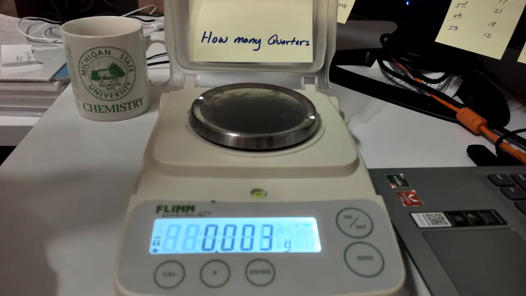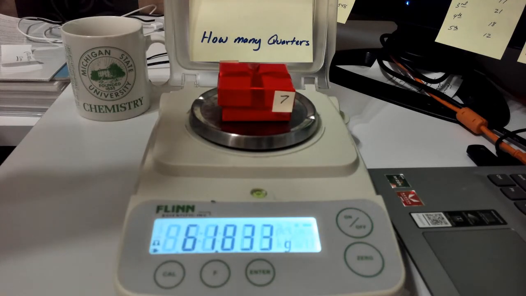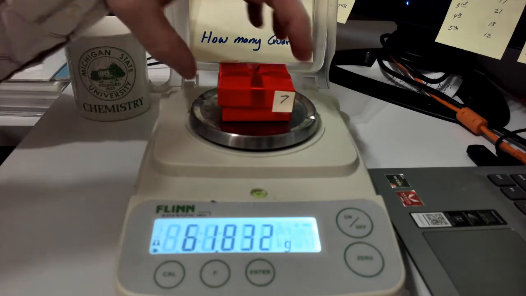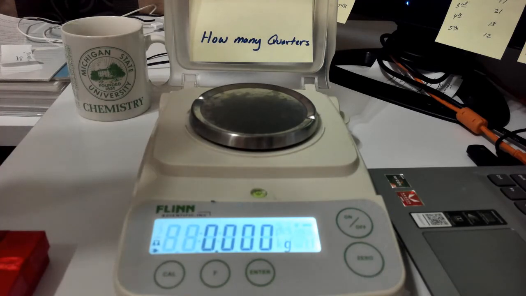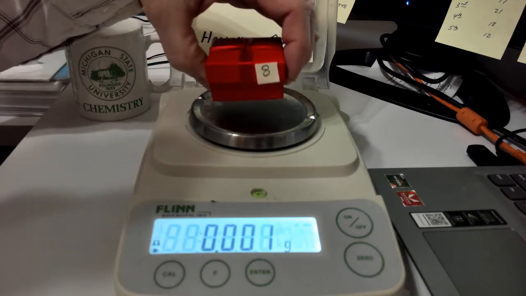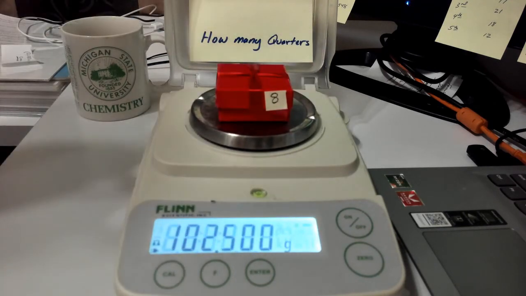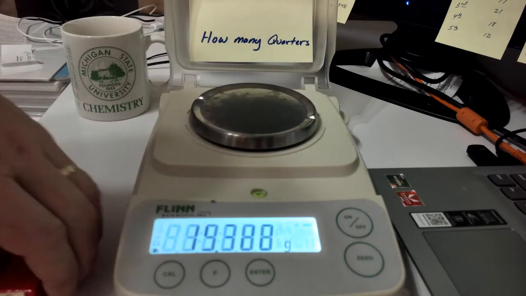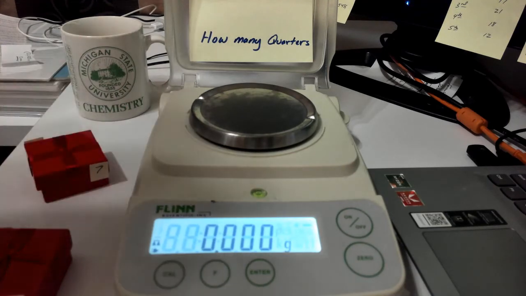And box number 7. There we go. And box number 8. There we go. So what we've done is we have weighed 8 boxes with different amounts of coins.